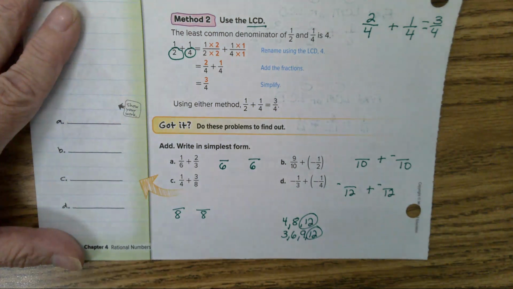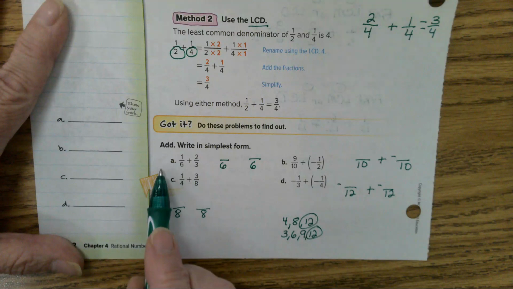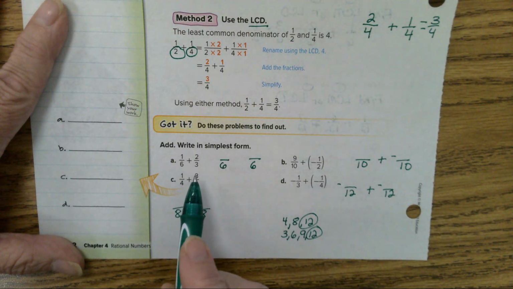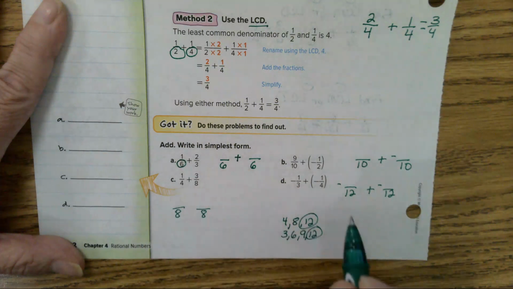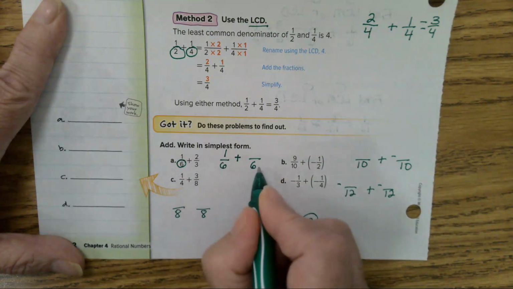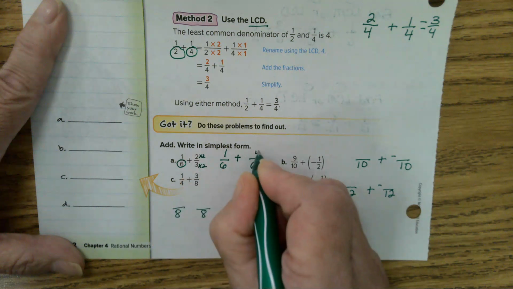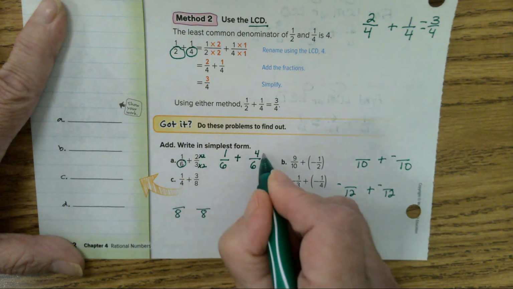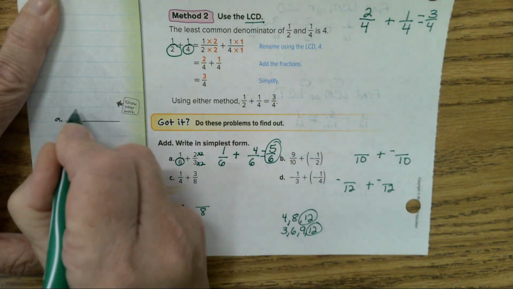All right, so let's look at how we get the answers for these. In letter A, your common denominator between a 6 and a 3 will be a 6. Remember, it cannot be smaller than the largest of the denominator digits. 1/6 will stay 1/6. 2/3, 3 times 2 is 6. 2 times 2 is 4. 1/6 plus 4/6 gives you the answer 5/6, and it will not simplify.